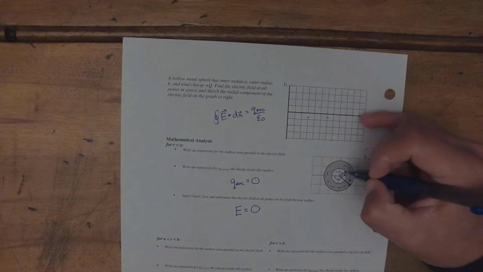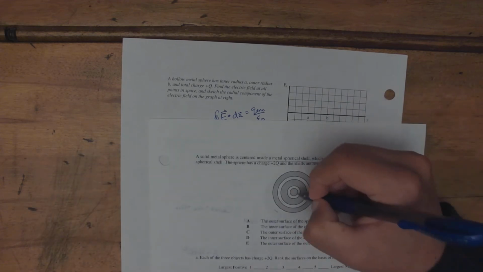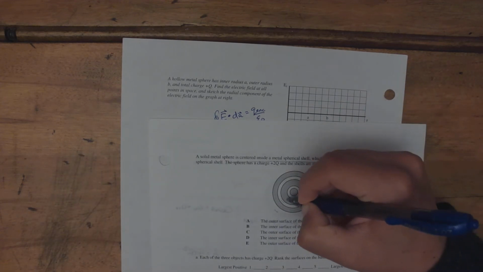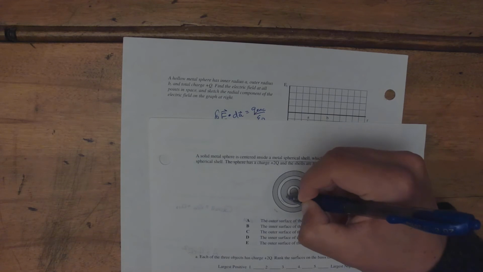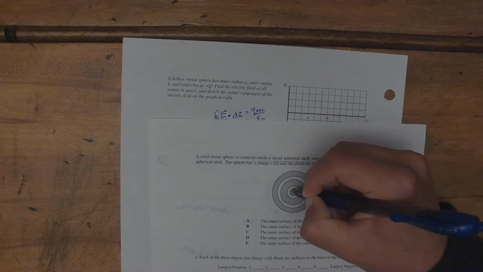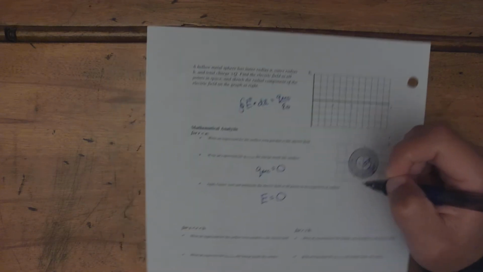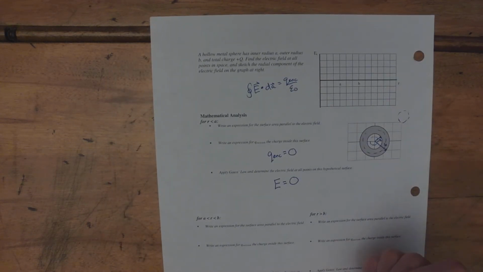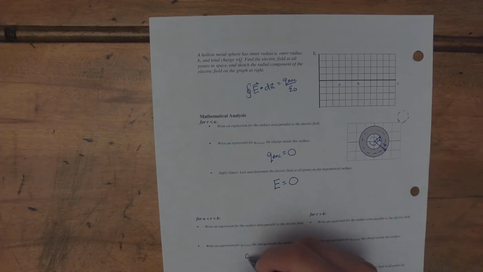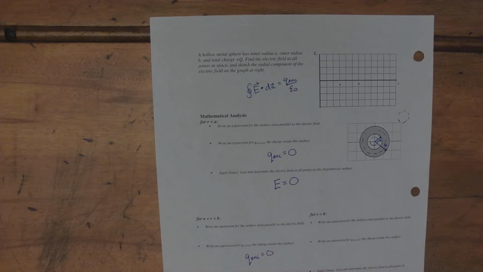But if we did have charge on the surface here, when we draw our Gaussian surface here, the net charge would still be 0 because the charge on this surface is equal in magnitude but opposite in sign to the charge on this surface. So we're still inside a conductor and the electric field is still equal to 0. So Q enclosed is equal to 0 and the electric field is equal to 0.